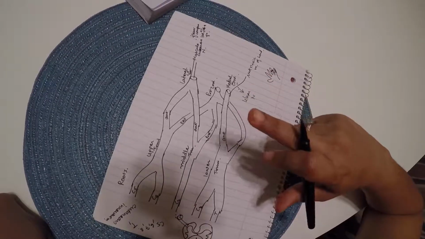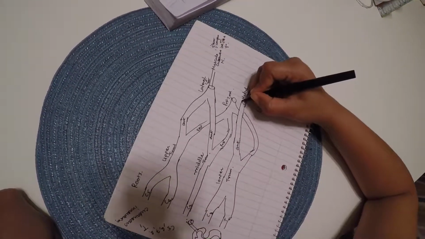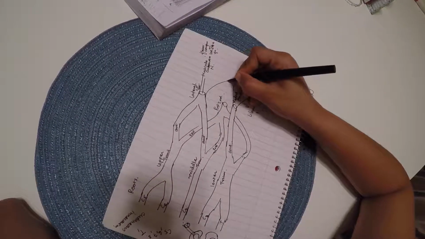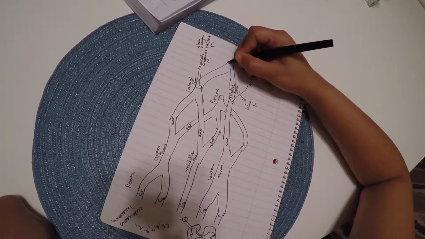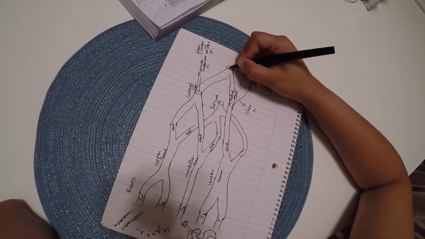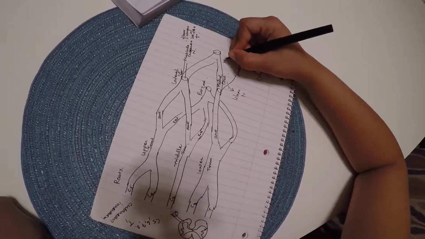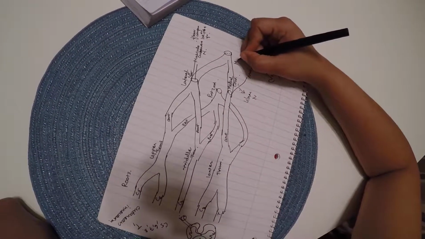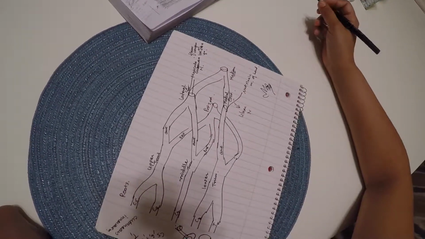Median nerve. The median nerve is derived from both the lateral and the medial cord. So the median nerve is the main nerve supplying the flexor compartment of the forearm. What does that supply?